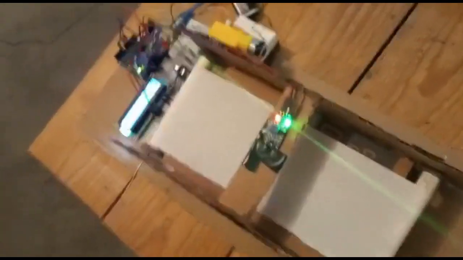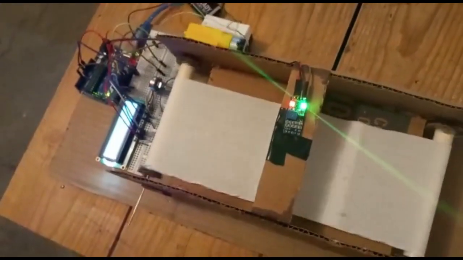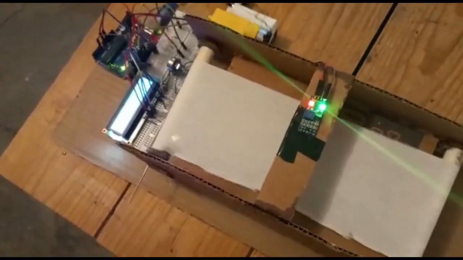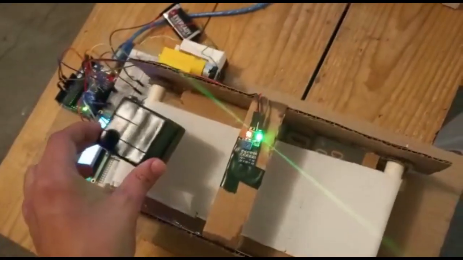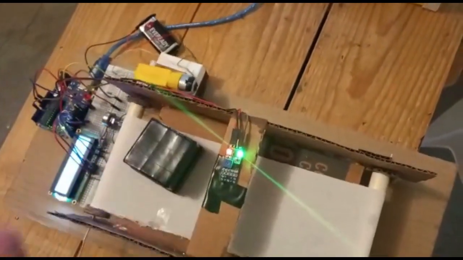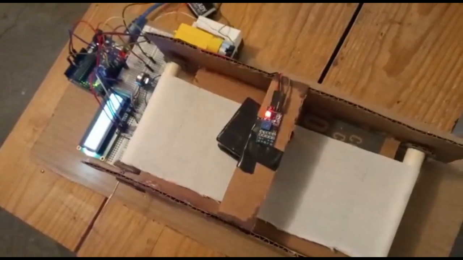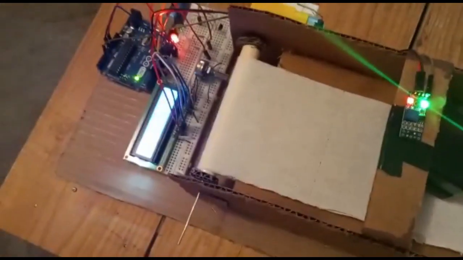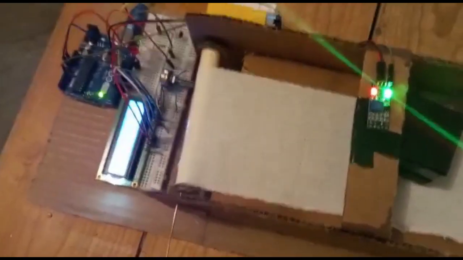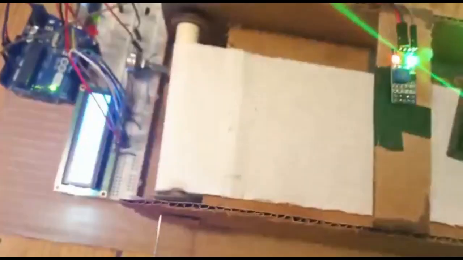Finally, I'm going to put the black box again to see if it appears on the LCD. You can see that the red LED turns on, and it appears in the LCD.